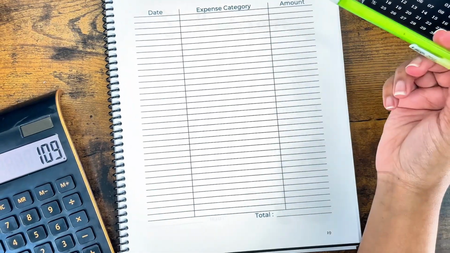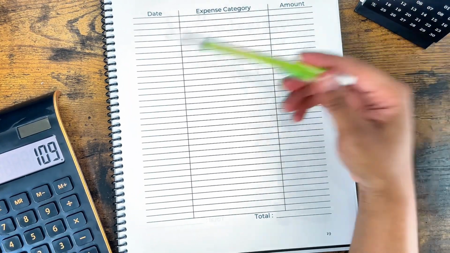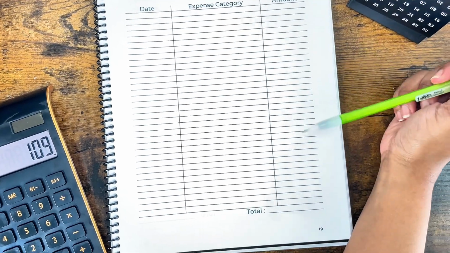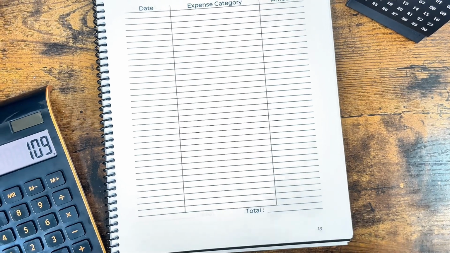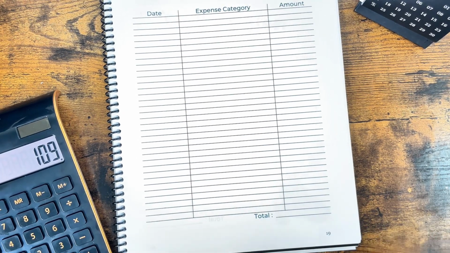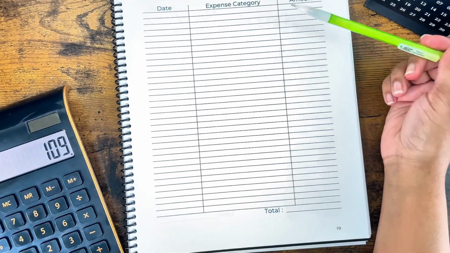And this is where you're going to be able to write out the date of your expenses, all of your expenses and the amount, so that you can see if what you have budgeted is actually what you're spending. If you're spending more or less, you can adjust the next month as needed.